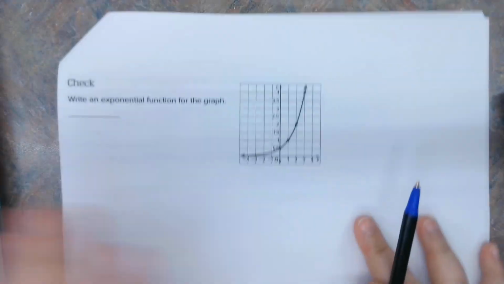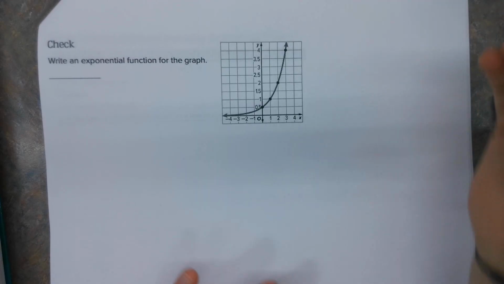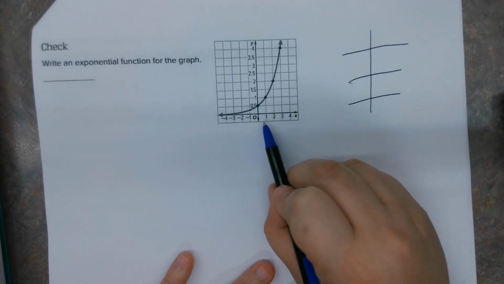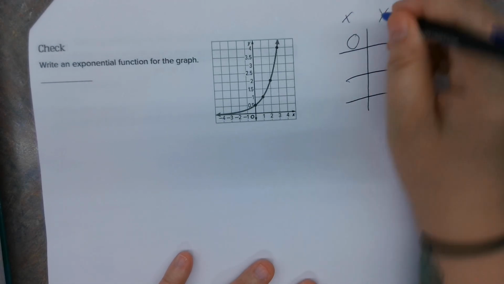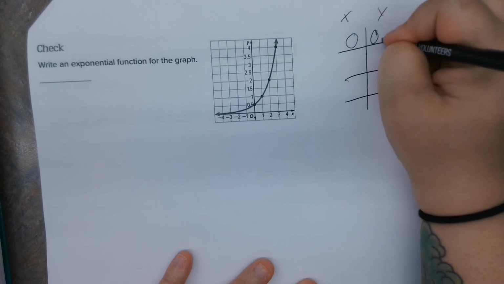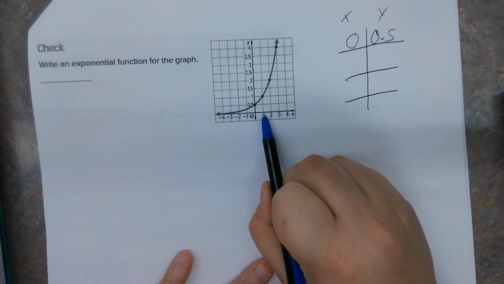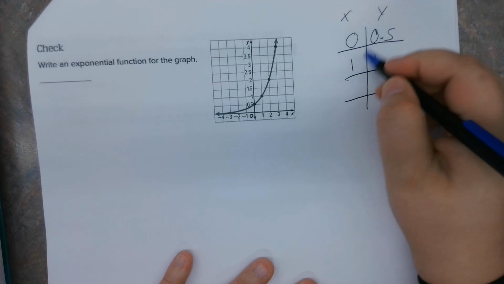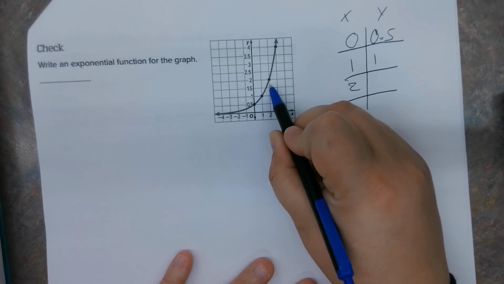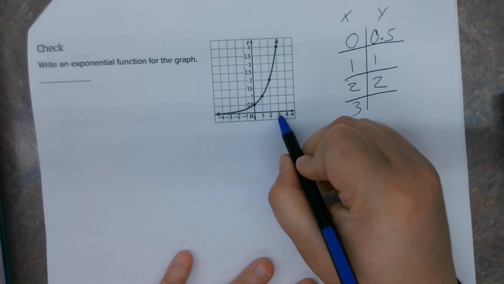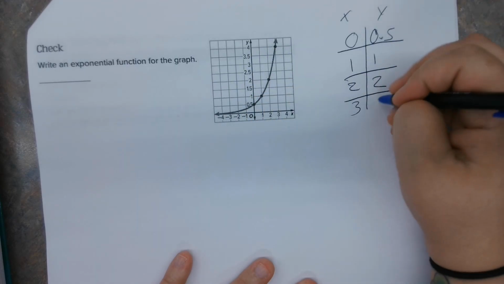Okay? Now you're going to try. You're going to do the check. It gives you the graph. I would suggest starting with a table. Okay, so if x is 0, y is 1. Oh, that's not 1. That's 0.5. If x is 1, y is 1. If x is 2, y is 2. Look, right there, 2. If x is 3, y is 4.